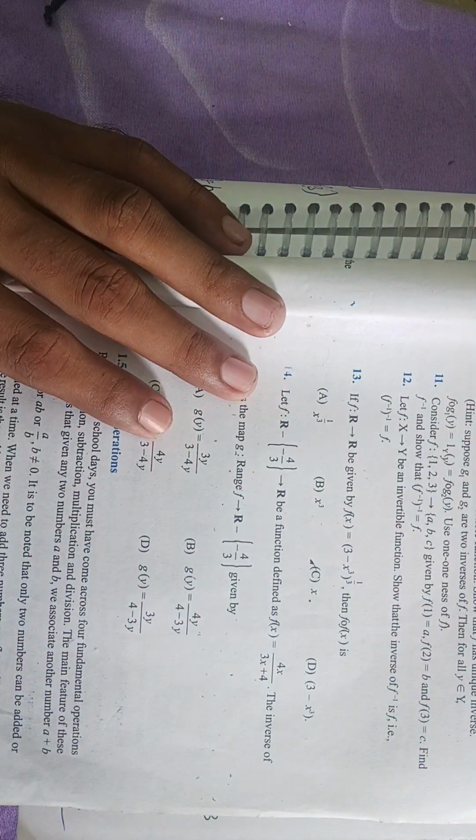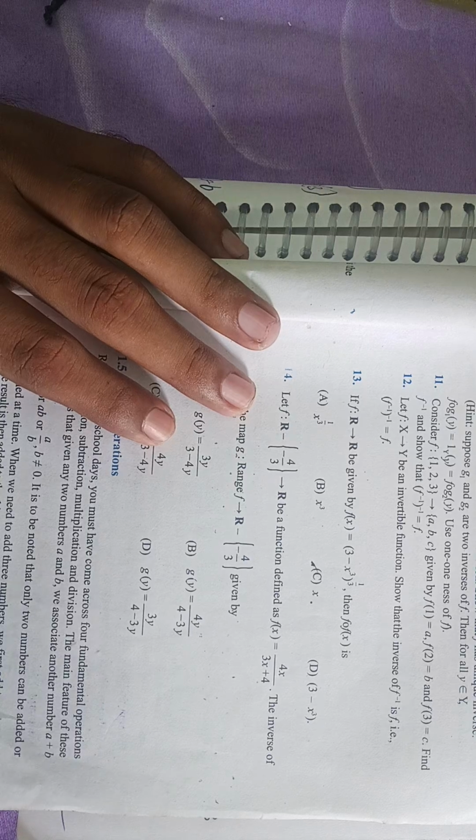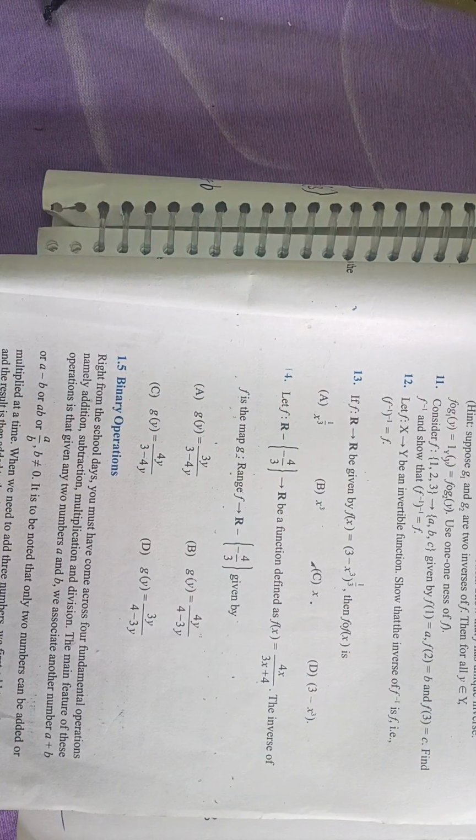Now the next question is question number 14. Let f from R minus {-4/3} to R be a function defined as f(x) = 4x upon (3x + 4). The inverse of f is the map g, range of f relating to R minus {-4/3}, given by. Here is the solution for question number 14. There are options. First of all, we are going to read the options.